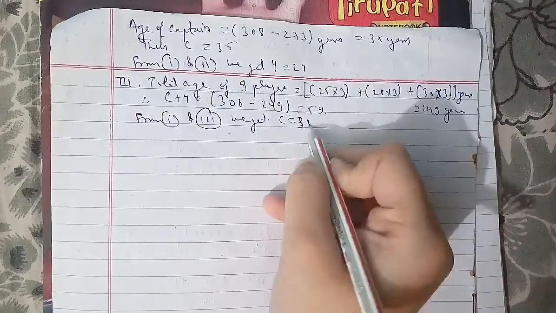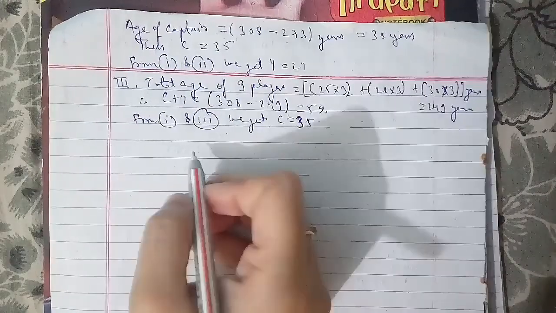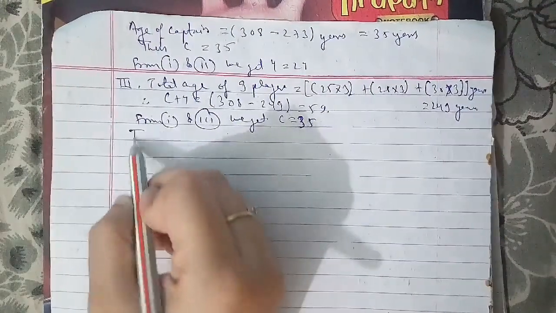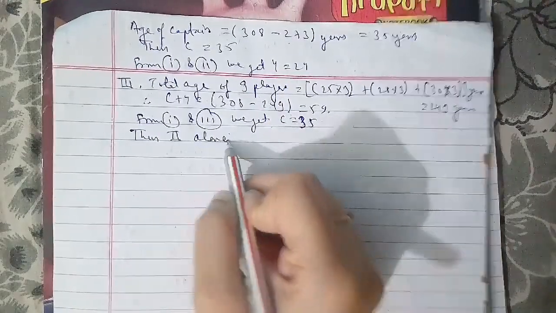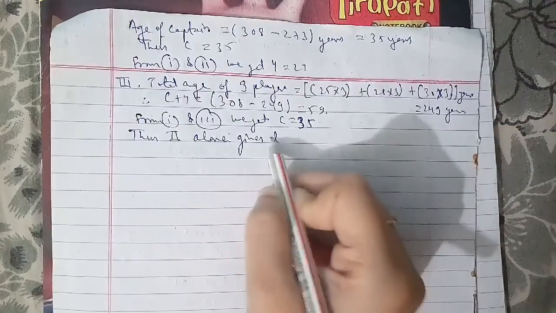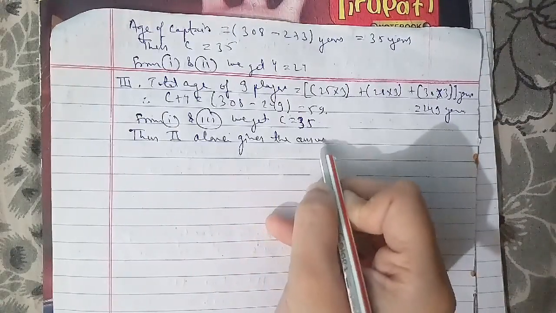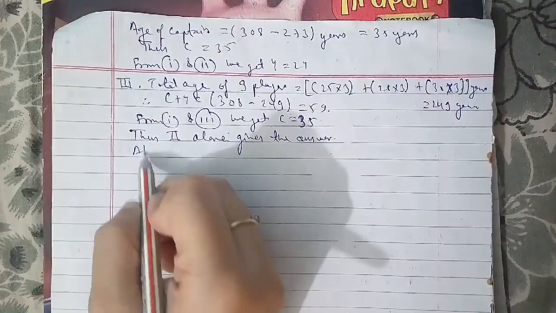The options for this we have here: the first statement is the average salary of 7 clerical cadre, out of the 15 employees, is rupees 8,500. The average salary of 5 officers cadre, out of the 15 employees, is 10,000.